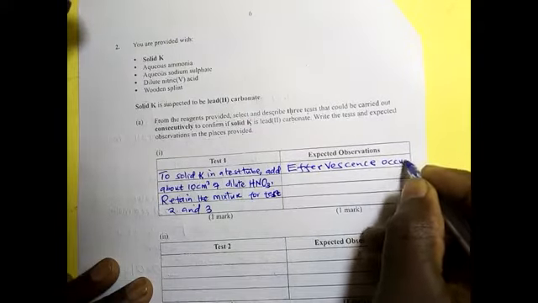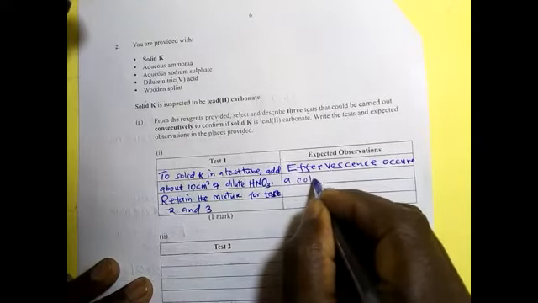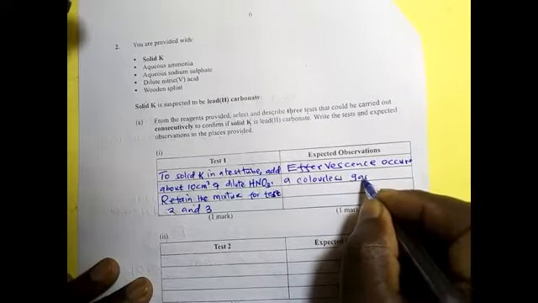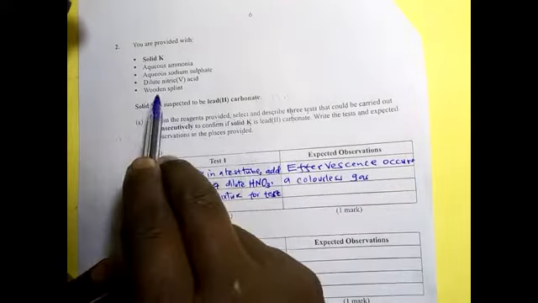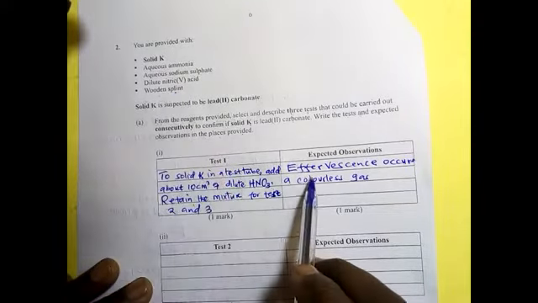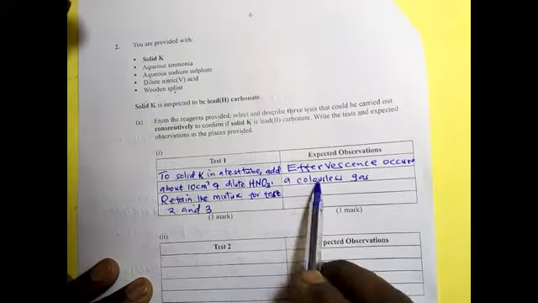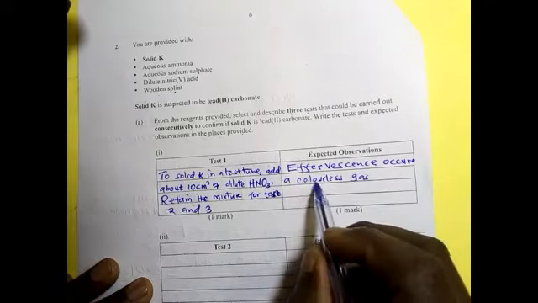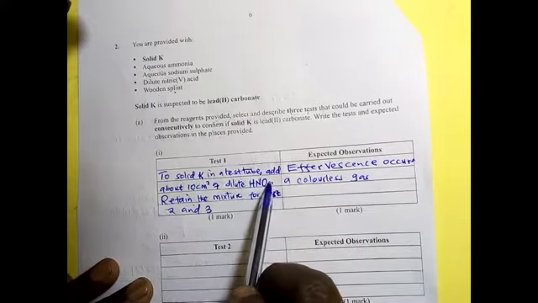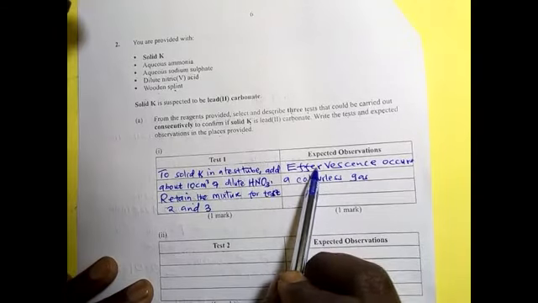Effervescence occurs. Another observation is that a colorless gas is produced. Because you are given a wooden splint, now you will use that wooden splint. Will this gas extinguish the splint, or relight it, or what will happen? For a colorless gas, we expect carbon dioxide to be produced. It is the carbon dioxide which causes the effervescence. Carbon dioxide does not support combustion.